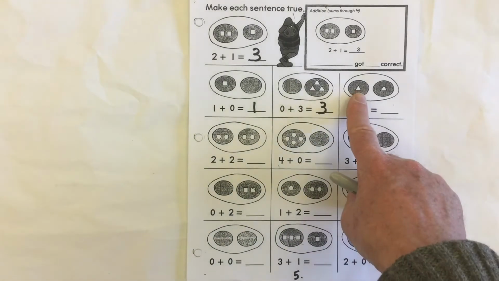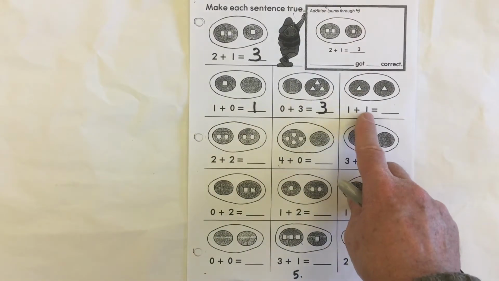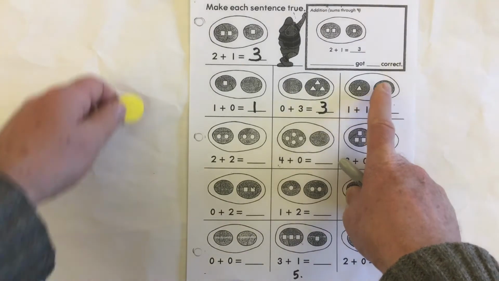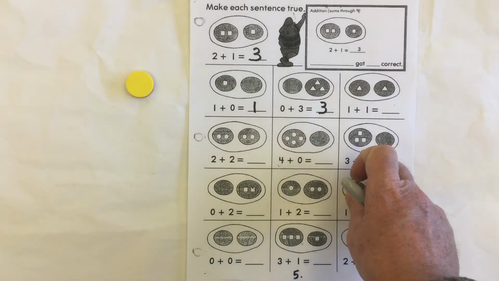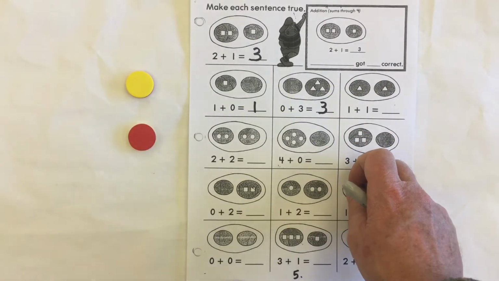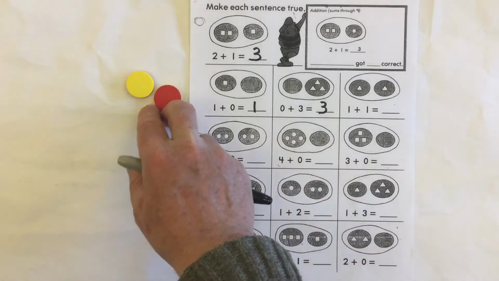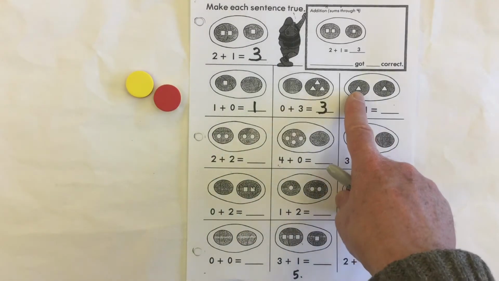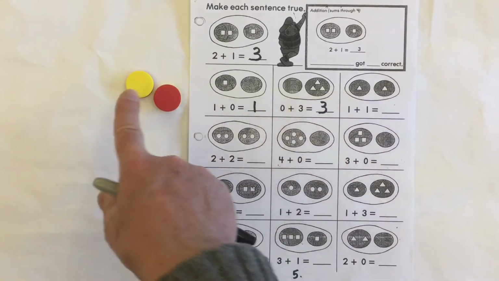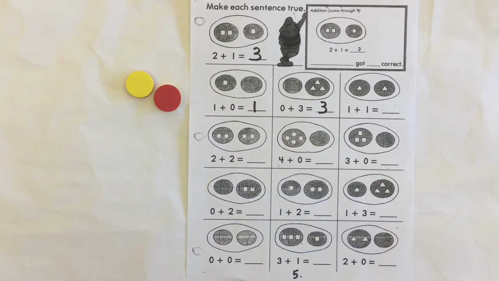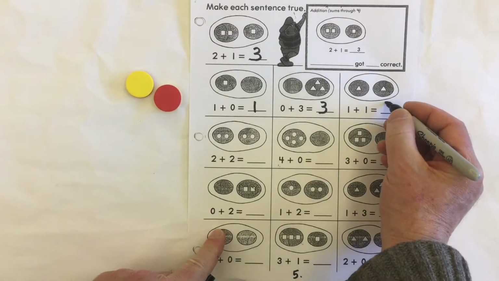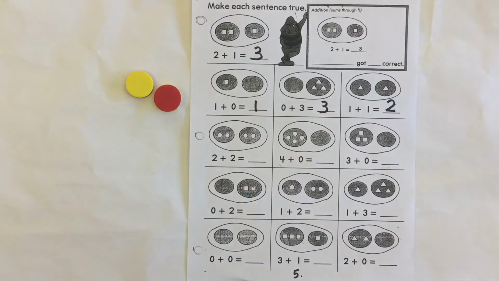Here for the next one we have 1 plus 1 more. So we have 1 plus 1. We put them together. We count how many shapes we've got. We've got 1, 2. So 1 plus 1 is 2.